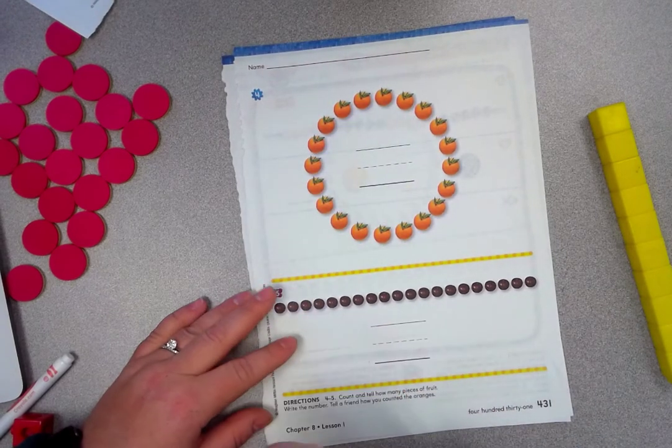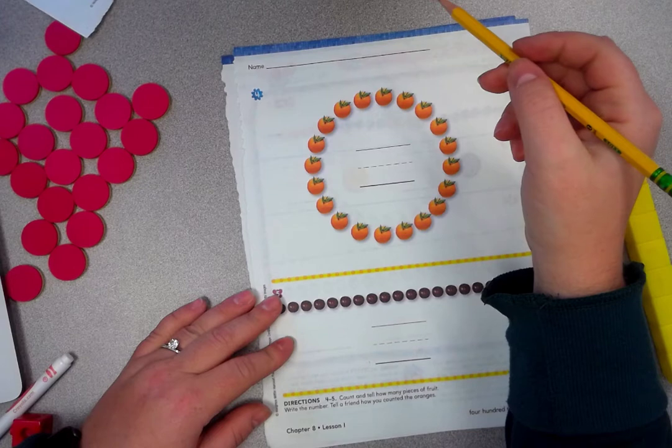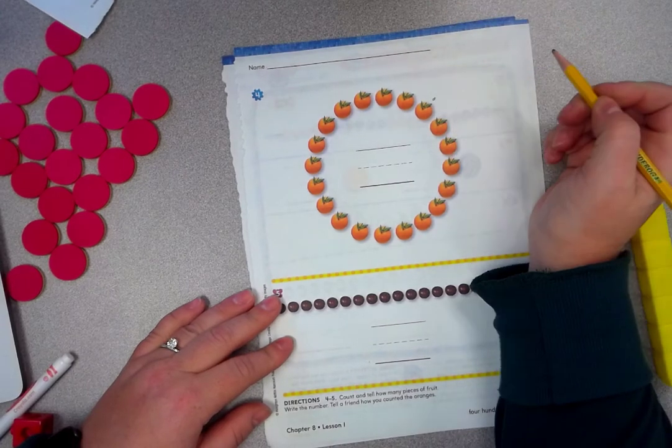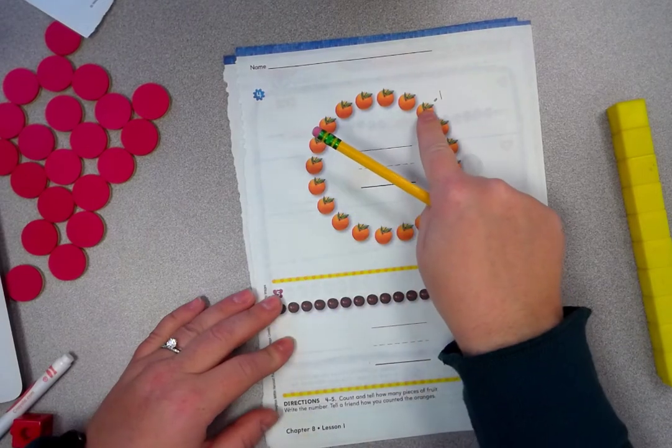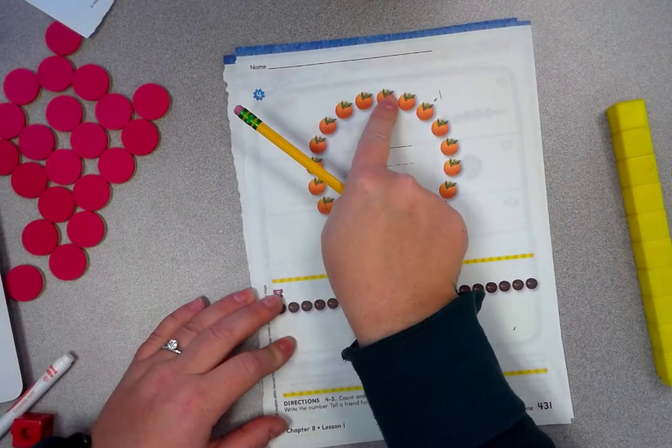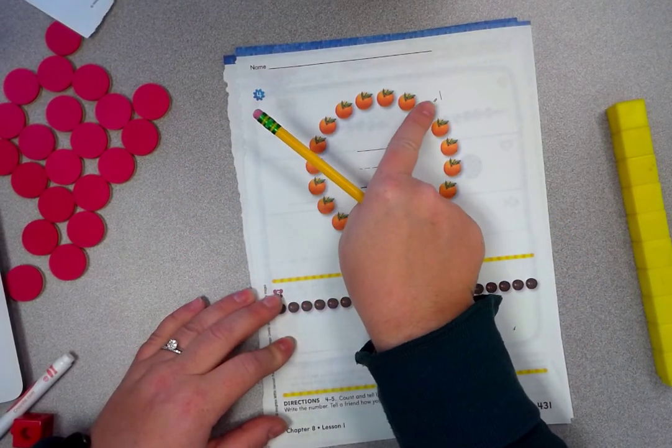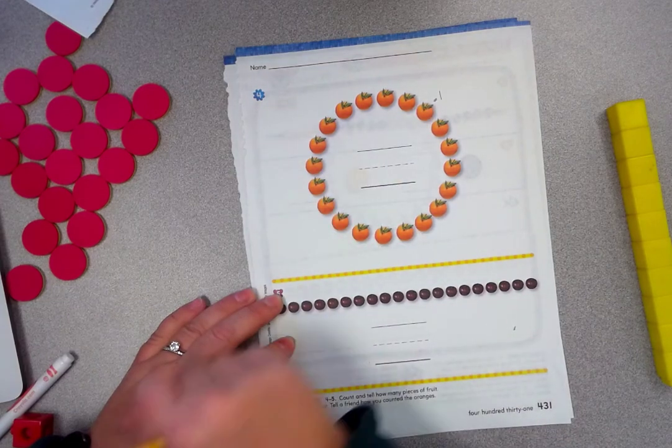I don't know, and I might lose track. So I'm going to start right with this orange. This is going to be my number 1. So when I'm counting, I'm going to come all the way around and know to stop here, because I'm not going to count this one more than once.